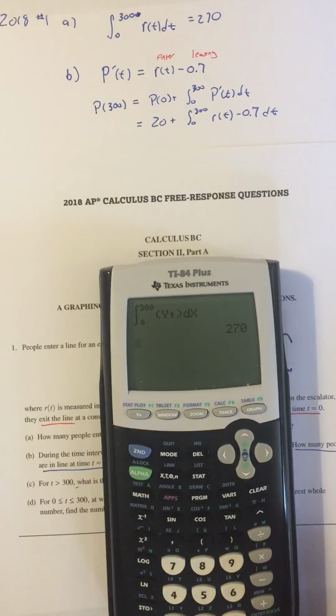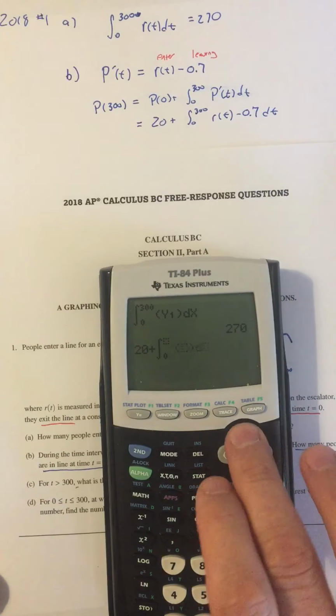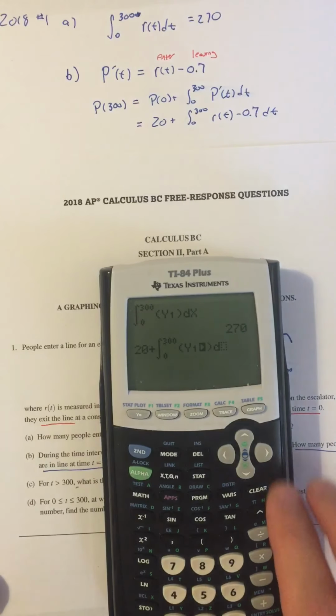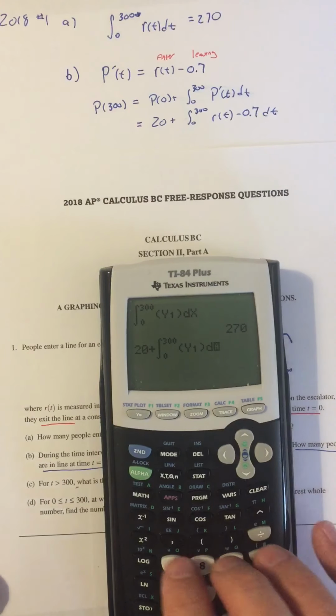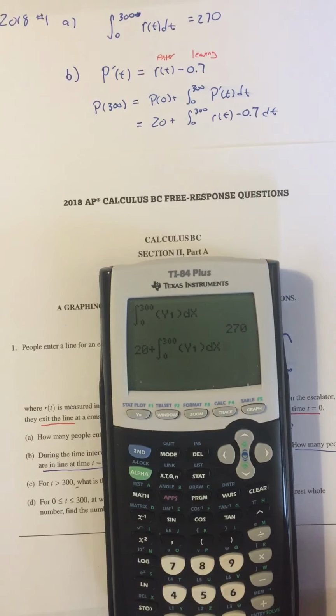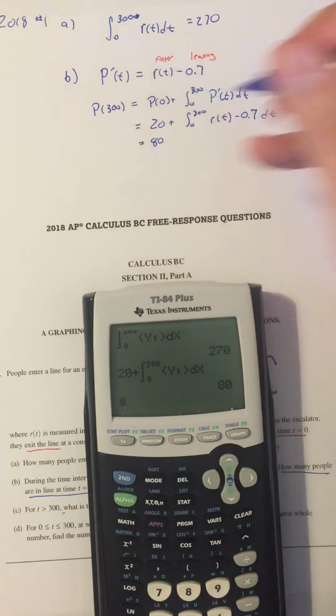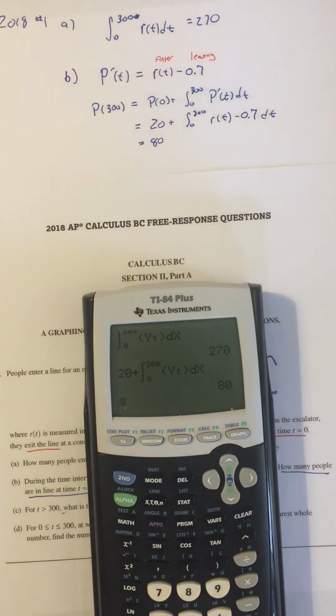Then I can go back to my calculate window, and I can go math 9 for my integral. I'm going to put the 20 plus first. 20 plus, and then math 9, because I'm basically just doing this line right here. So I have 20 plus the integral from 0 to 300, and now I can just go vars, y vars, 1, dx, and this should just give me straight the number of people. I hit enter, and it tells me there are 80 people at time t equals 300. All right, so I just put equals 80, and voila, I'm done with part B. See, this is getting easier now, I think.